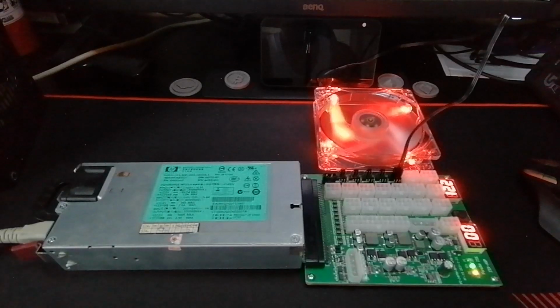Anyway, hopefully you guys find this video useful and informative, and if you want to get into details about the breakout board, you can always go to Parallel Miner. They have complete information and details about it. They have a user manual, and they have a wiring guide that can help you connect the wiring from the breakout board to your motherboard.